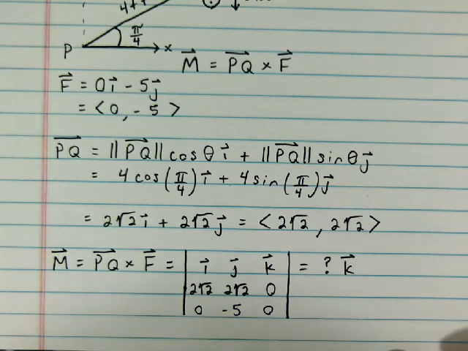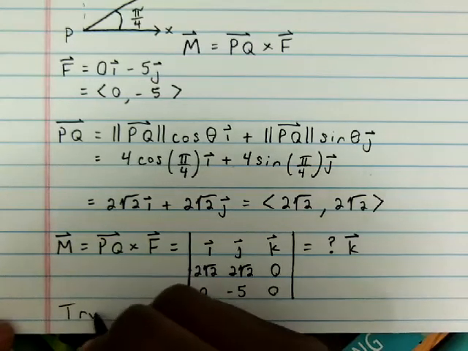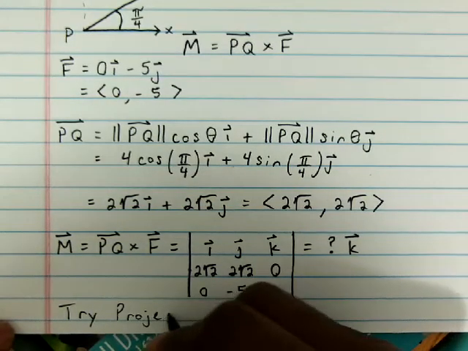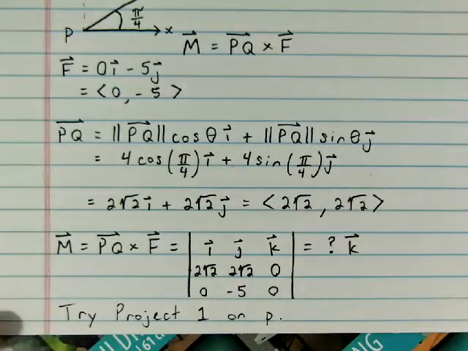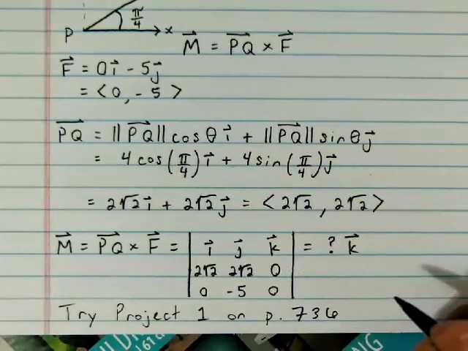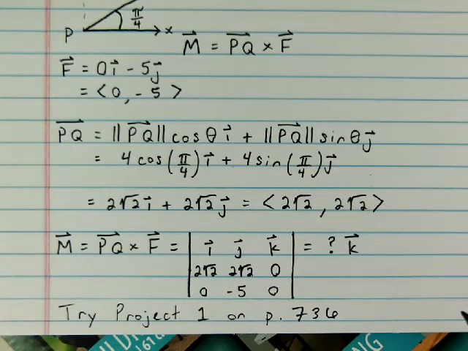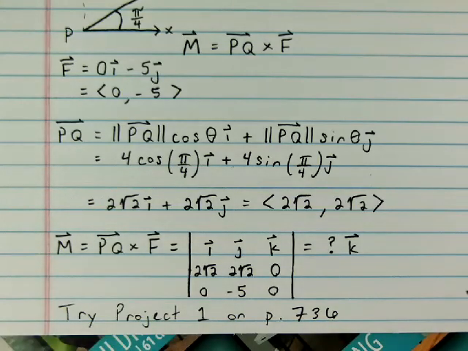All right, so try that cross product along with trying project 1 on page 736 of your textbook. And that's just determining whether some quantities that they give you are scalar values, like a dot product's a scalar, or vectors, whereas a cross product is going to give you a vector, or whether whatever quantity they're asking you to compute actually doesn't make sense.